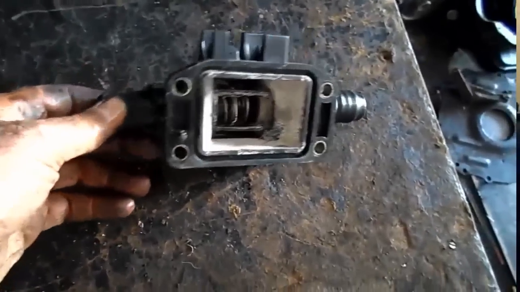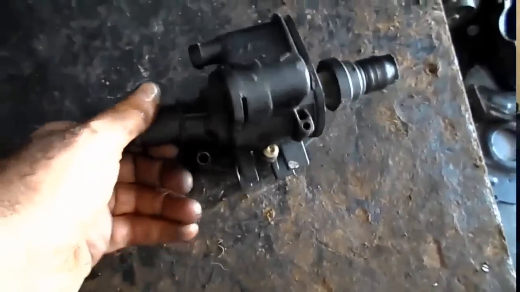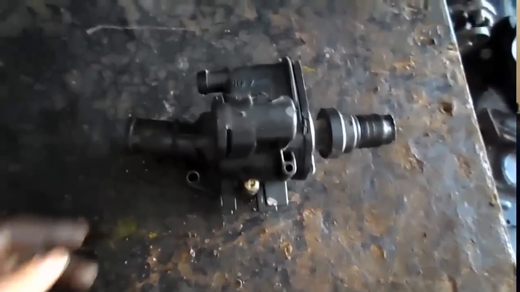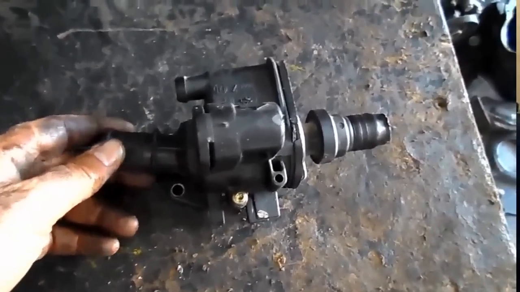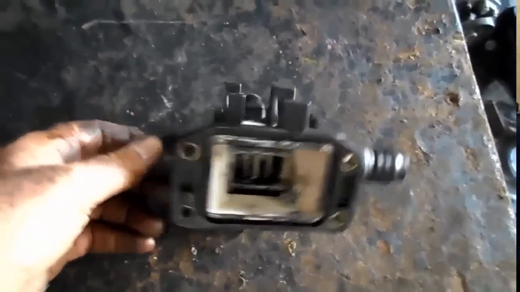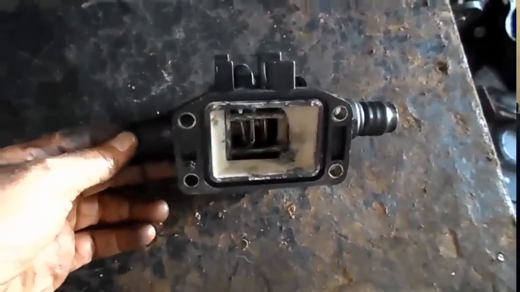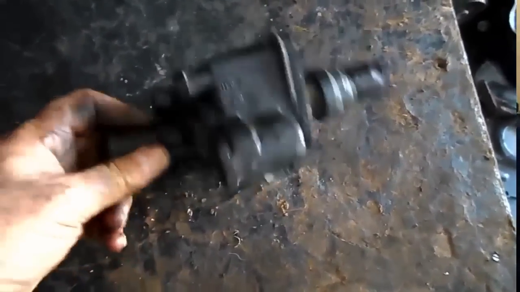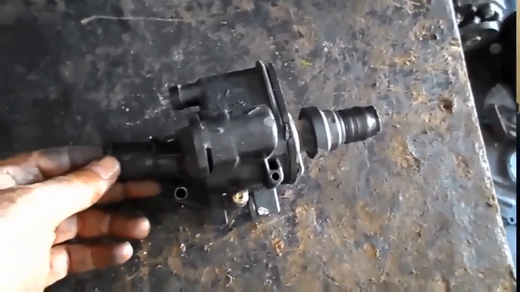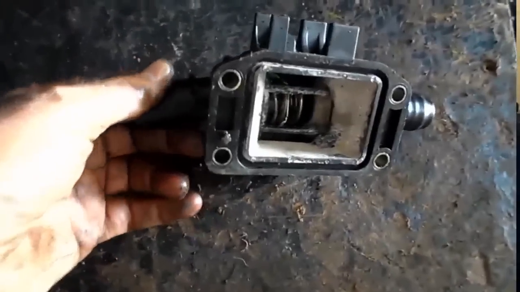Some people don't like to use this part, they take it off, but it's not good for the engine. For example, the human body temperature is 37 degrees and it is regulated by the different parts of the body. It's the same thing for the engine.